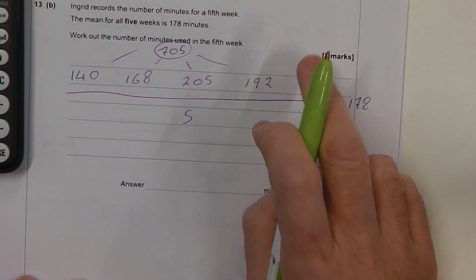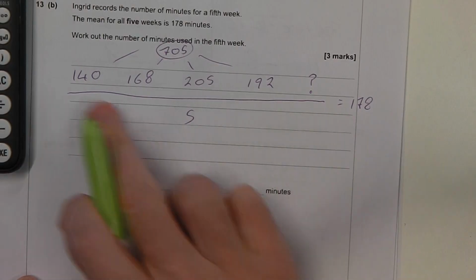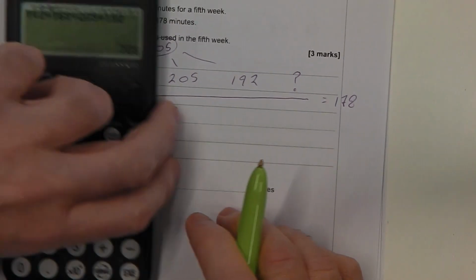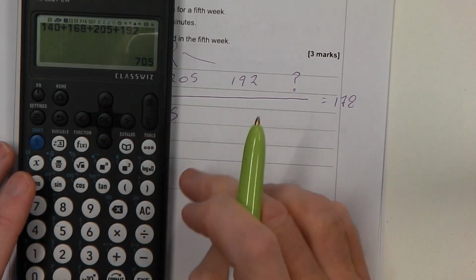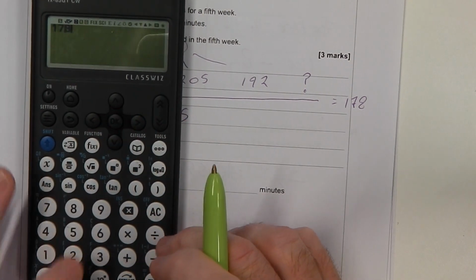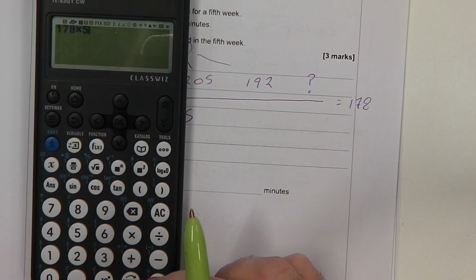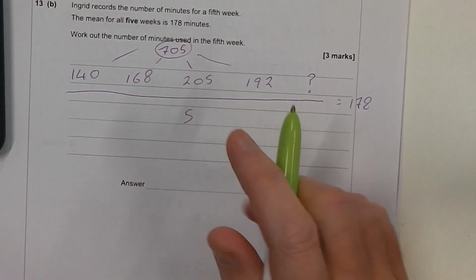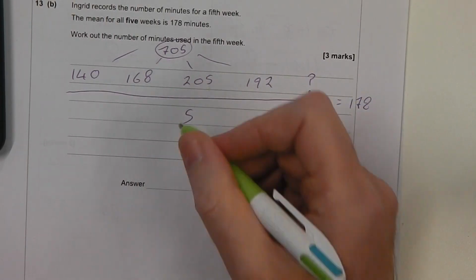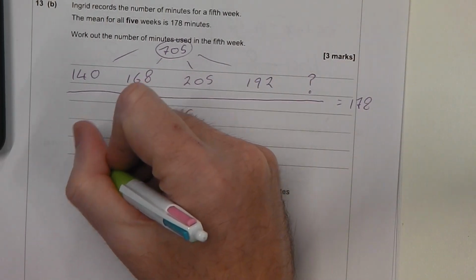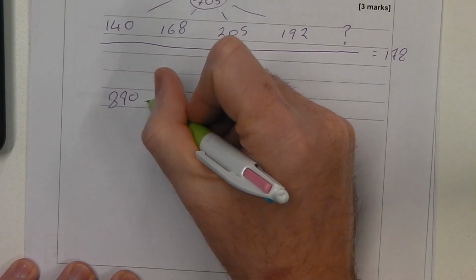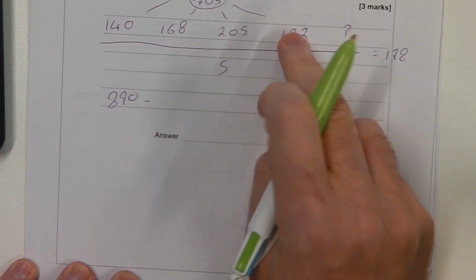So we need to work out what the difference is. Now 5 numbers give us a mean of 178. So if I do 178 times 5, that gives me 890. So imagine if they were all that, then it must add up to 890. So all I need to do now is do my 890, take away what these 4 add up to.